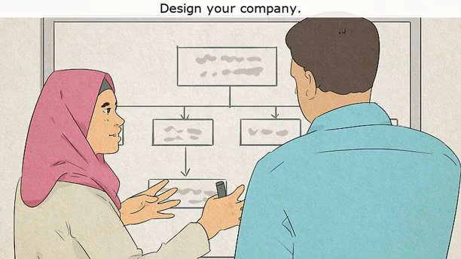Step 3. Design your company. Consider how you will hire and organize your workforce. By the time you've reached this stage of thinking about your potential business concept, you'll probably have a good idea of the number of people you'll need and the skills they'll require to get your enterprise up and running. Keep in mind that your initial plans will undoubtedly change as your business grows.